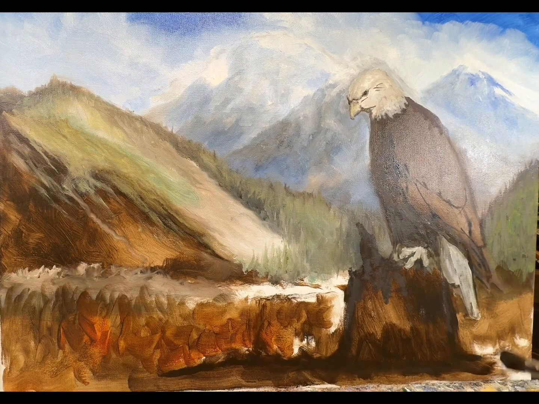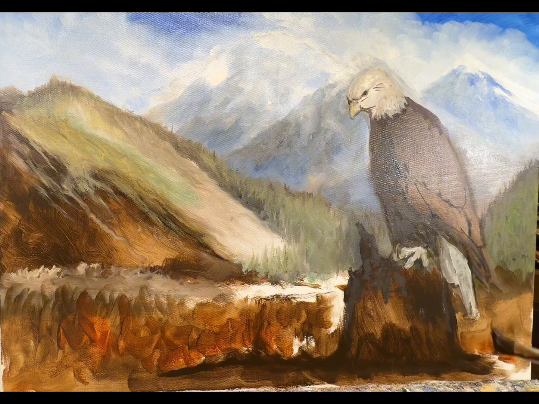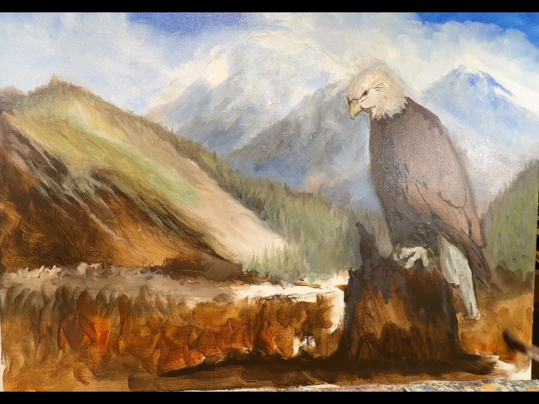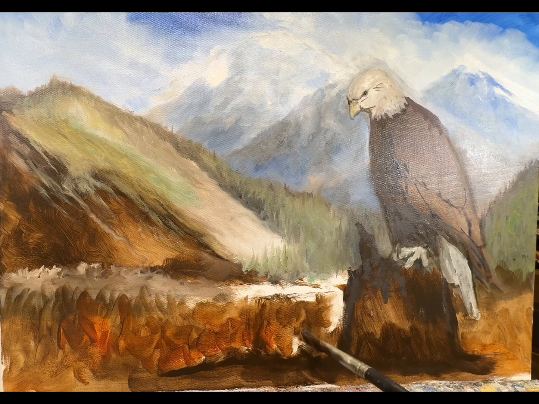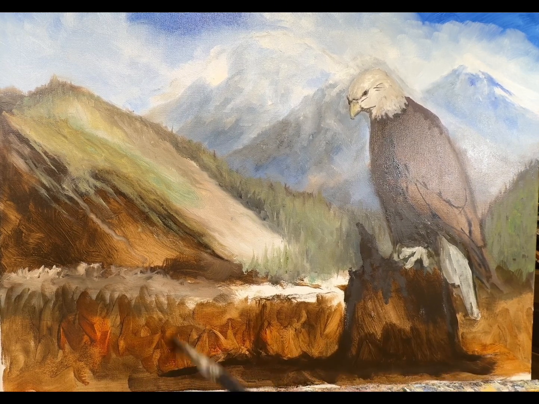Now, some may say, well, wait a minute, grass is green. Well, no, it isn't. Not all year long. And even in areas during the summertime and wintertime, there may be a lot of reds and oranges, yellows, this type of thing.